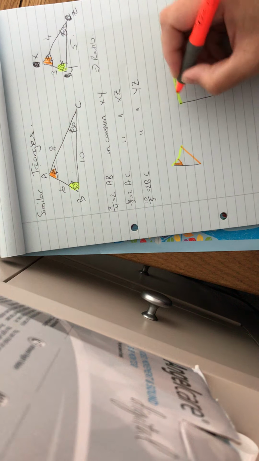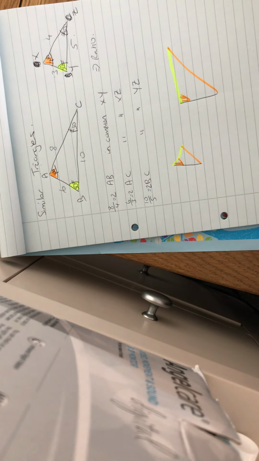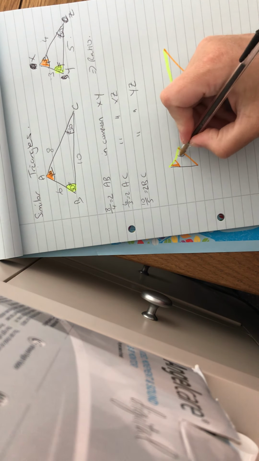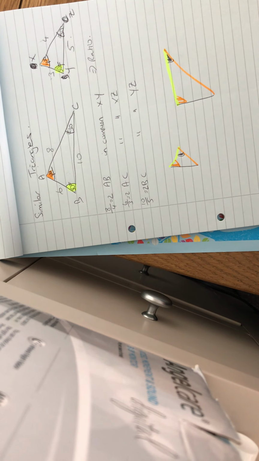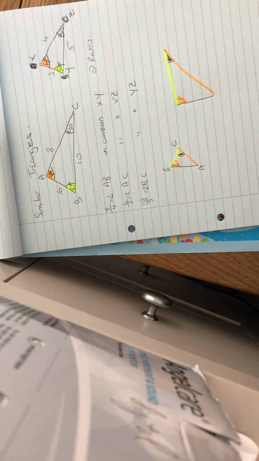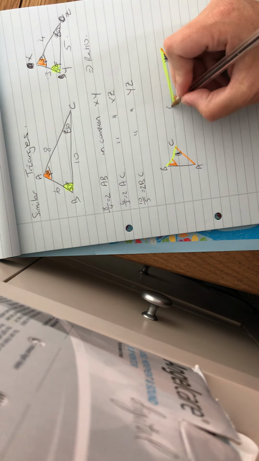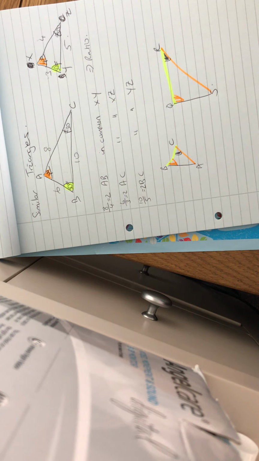Anyway, this angle is the same as this angle, and this angle is the same as this angle. Okay, they've labelled the triangles ABC, so A, B, C, and the other one is Q, R and S. Okay, so the triangles are not identical. Straight away I can see that. But they must have something in common.